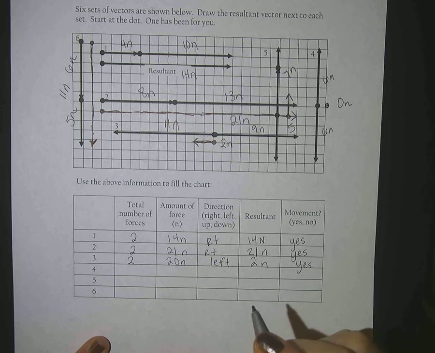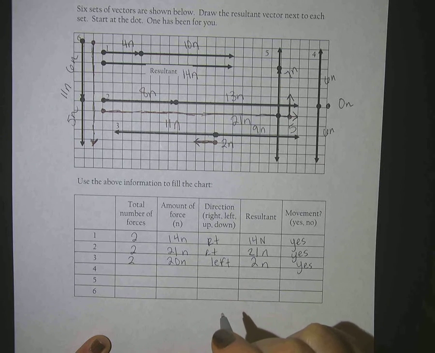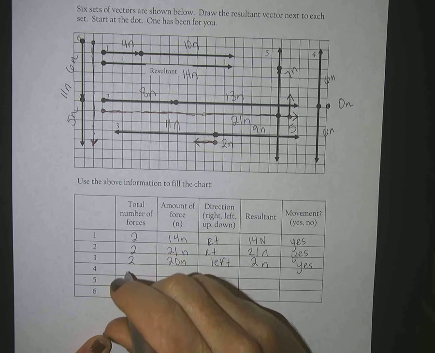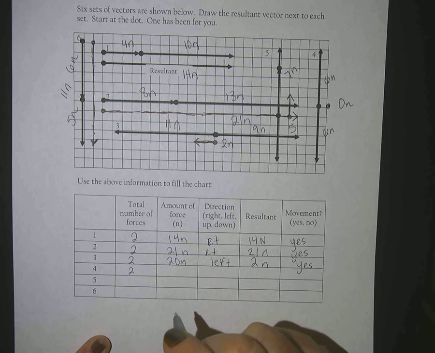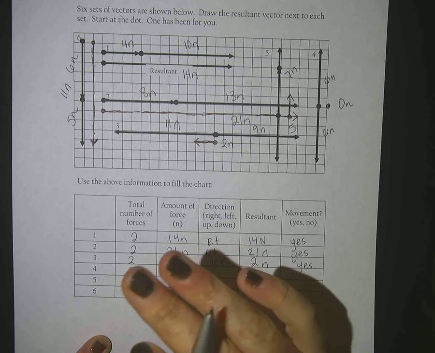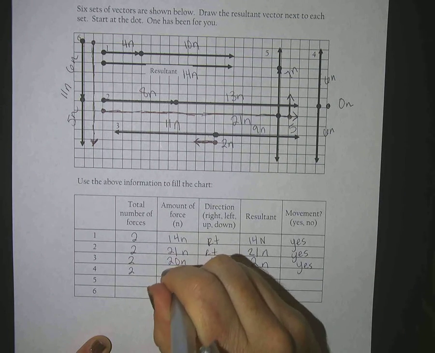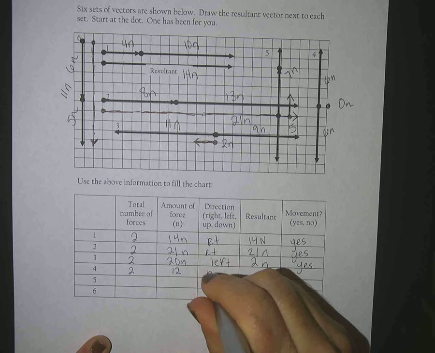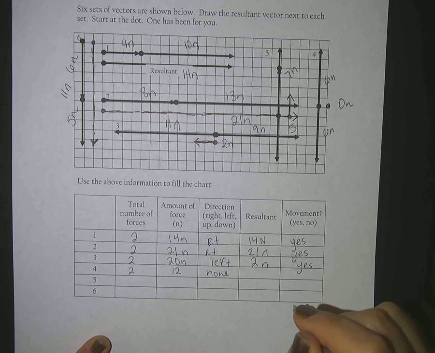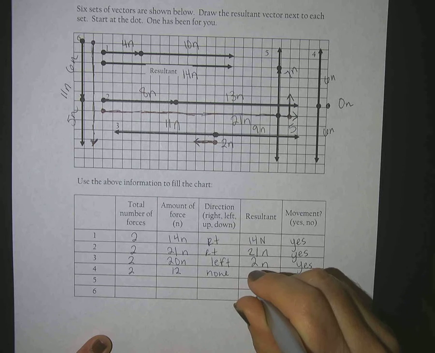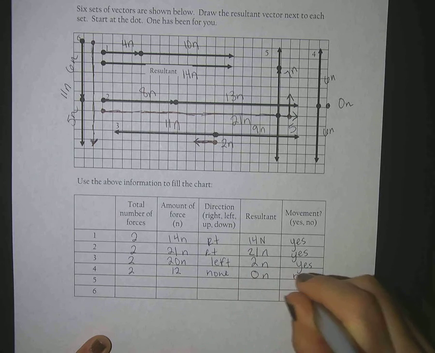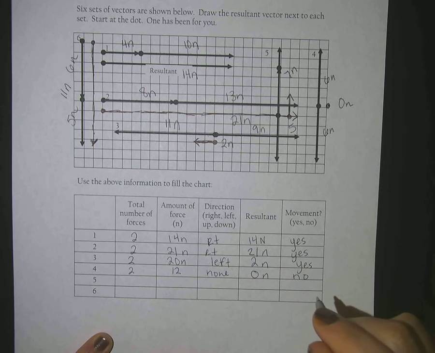Number 4. Number of forces. There's 2 forces. One's going up and one's going down. What's the amount of the newtons total? 12. The direction? None. One's up and one's down. It's not going to go anywhere. What was the result? 0 newtons. Movement? No.